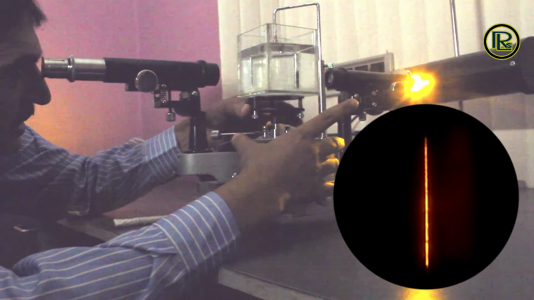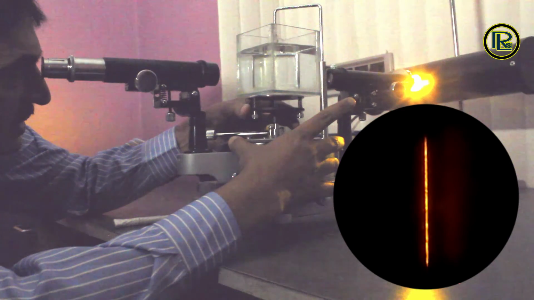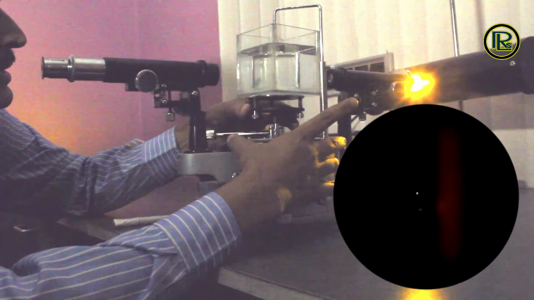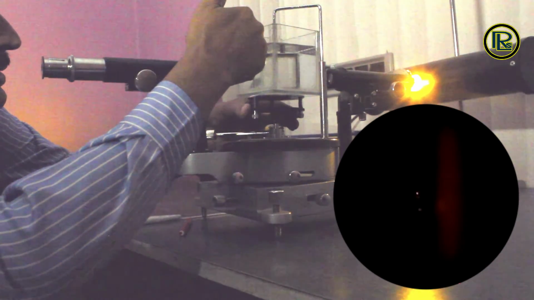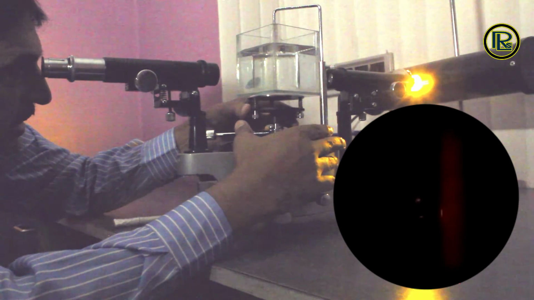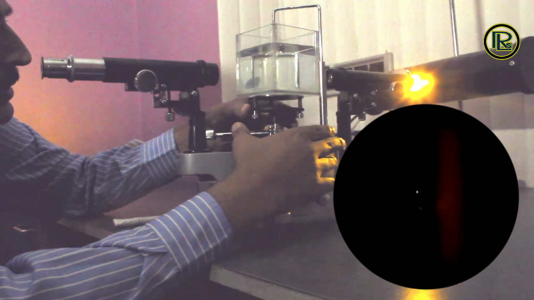No change. It's disappeared now. So we have reached the critical angle and we don't have light. Light is getting blocked here. No light is passing through the air film and we are unable to see the image of the slit of the collimator.